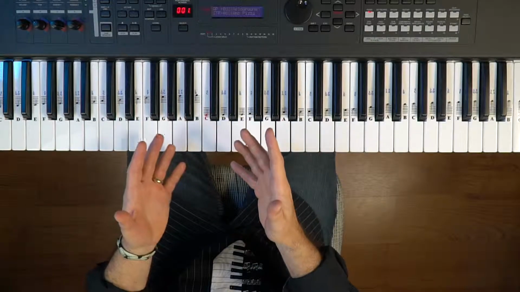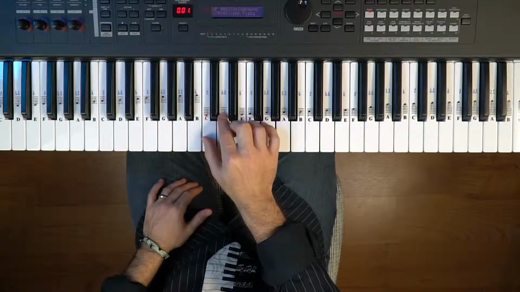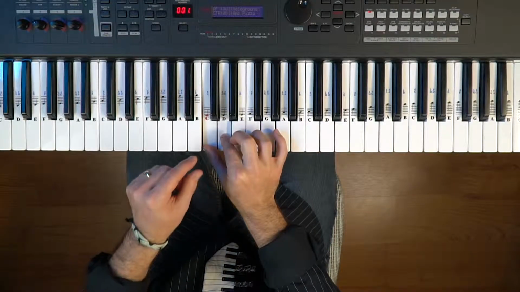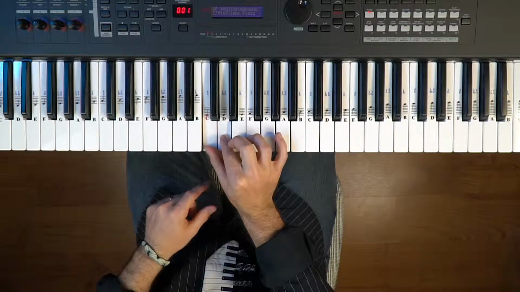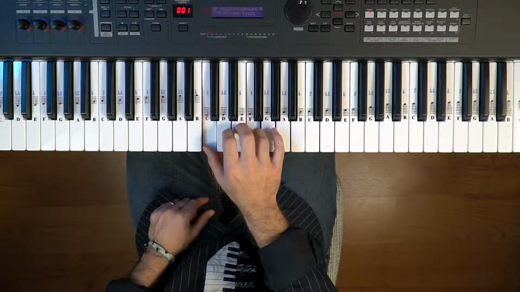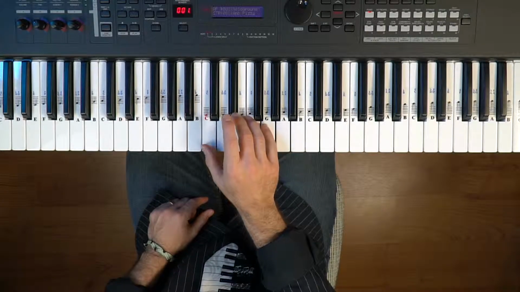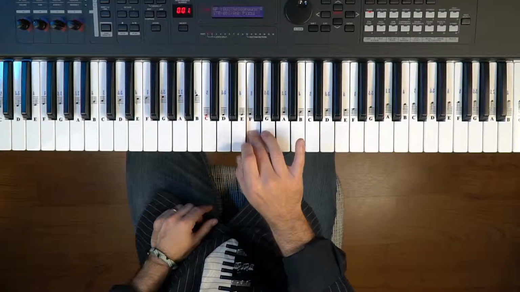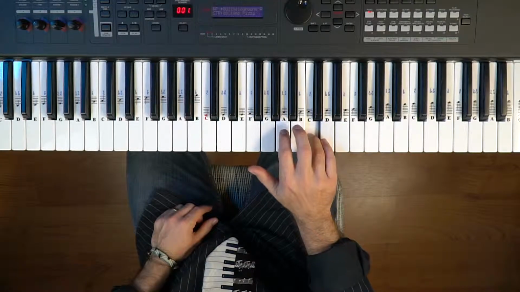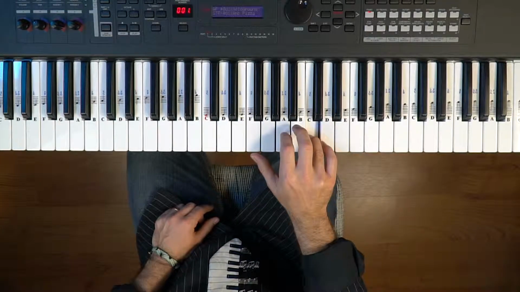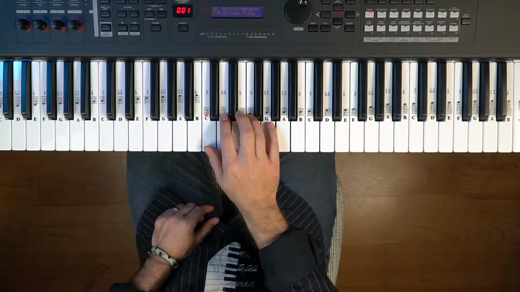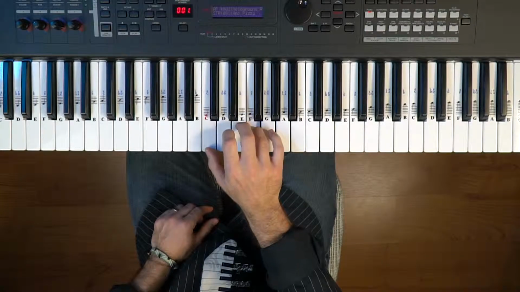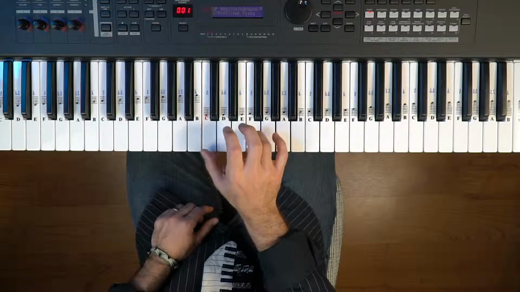Here are some examples of intervals from famous songs. A second in Happy Birthday. So the very first 2 notes are a second from Happy Birthday. When you play a third, that's from What a Wonderful World by Louis Armstrong. A fourth is Here Comes the Bride. So that's a fourth. 1, 2, 3, 4.